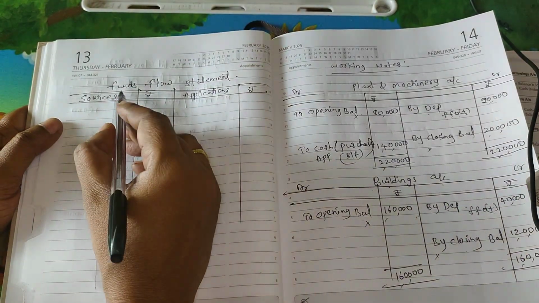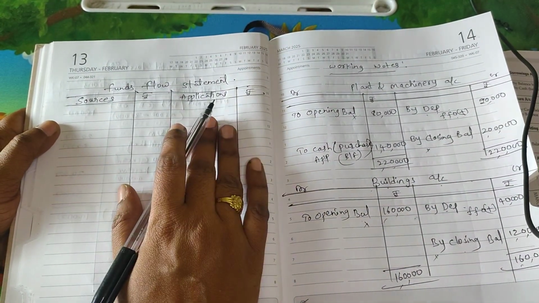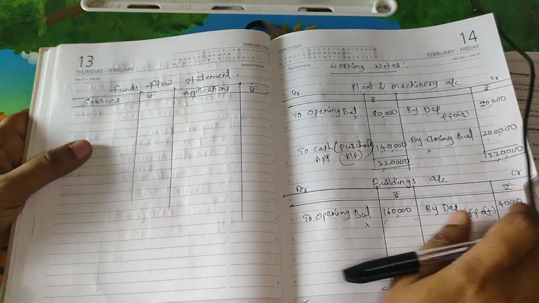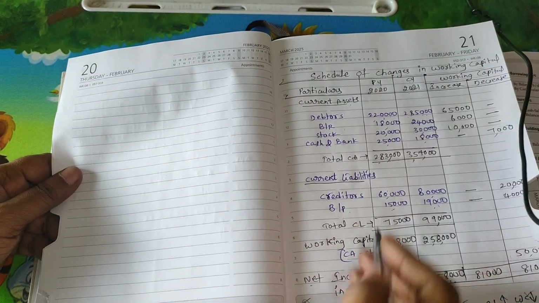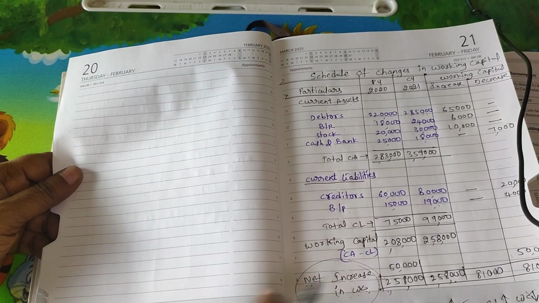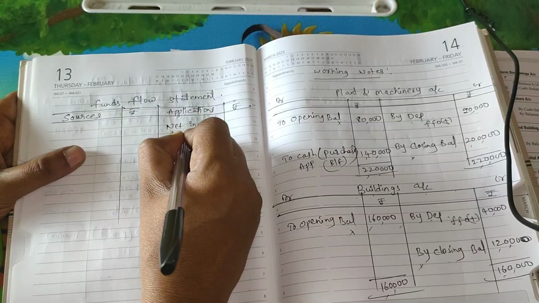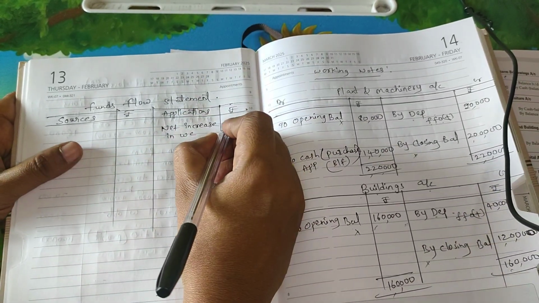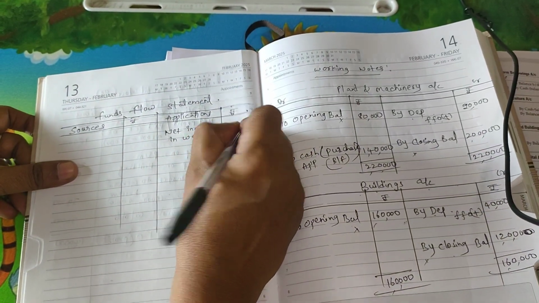And next statement is funds flow statement. While preparing funds flow statement, first we need to post first statement answer and second statement answer. What is the first statement answer here? Our first statement is changes in working capital. Answer is net increase in working capital. Net increase in working capital comes under application side. How much balance is there? 50,000.